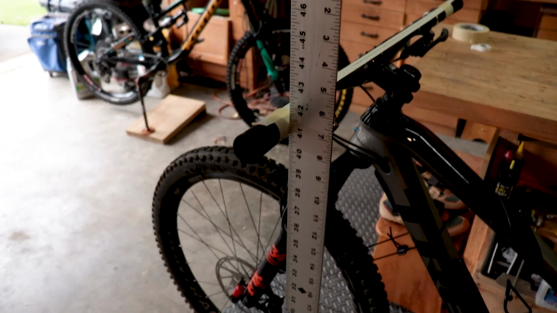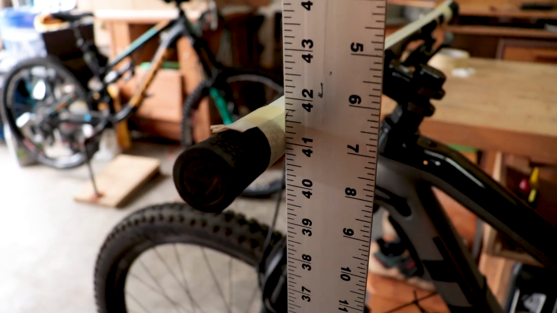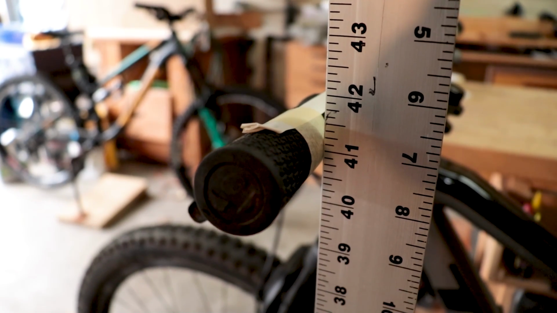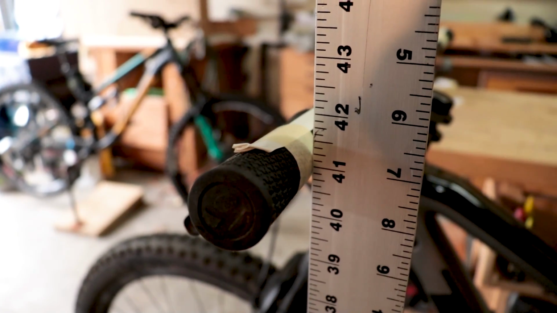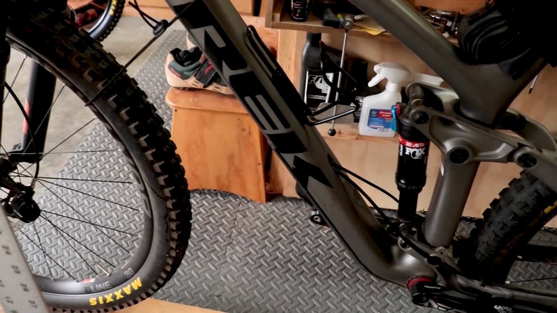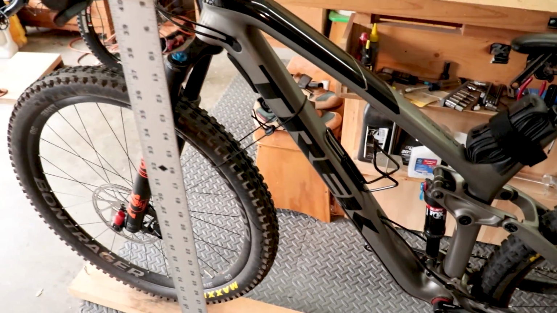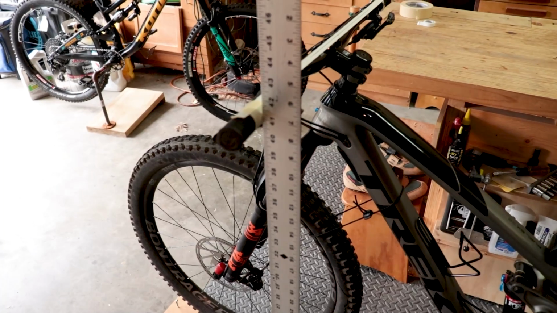And for the real stack, we can just measure just to the point where the tape touches the center of the grip, subtract the bottom bracket height that we determined earlier, and that'll give us our real stack.